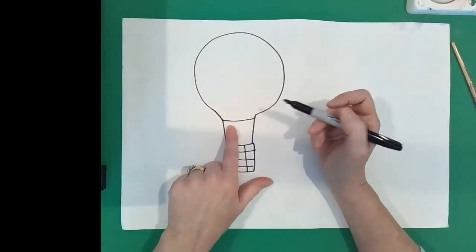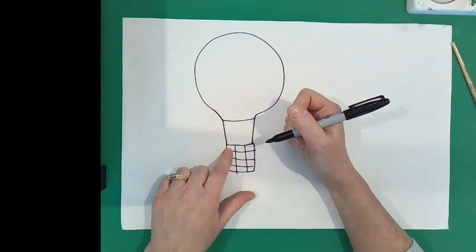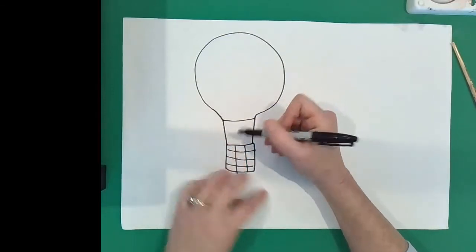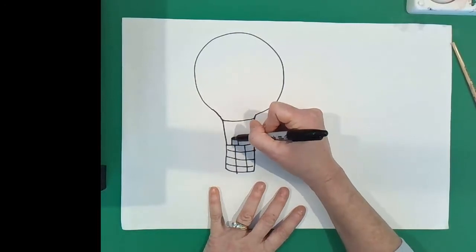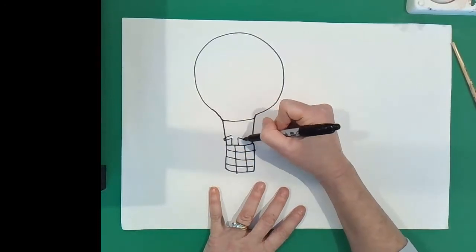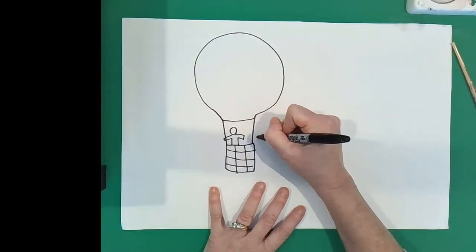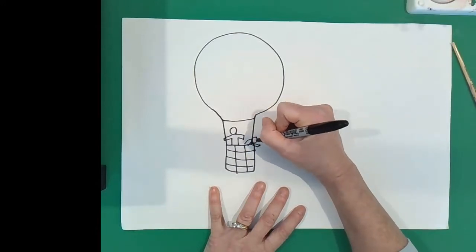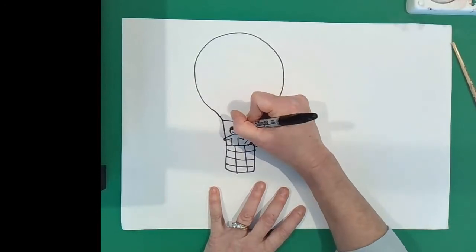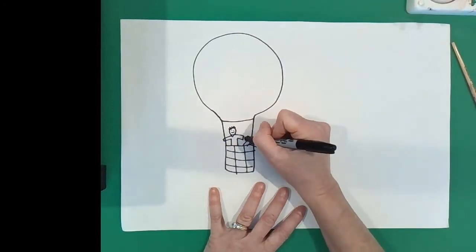I'm going to make some lines on my basket. To show people inside of my basket, I don't have to show their whole body because their legs are down inside the basket. So all that's really showing are the top part of their body. I'm going to make some arms. And I'm going to make maybe another person kind of looking over. Some arms down like that. You can really make it however you like.